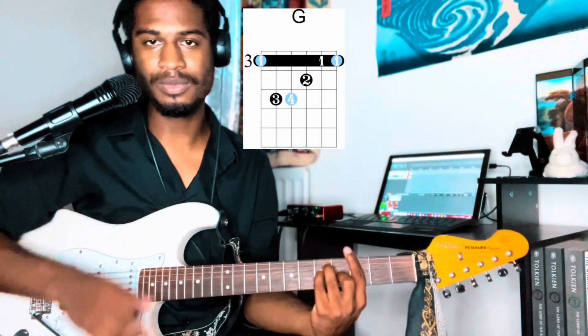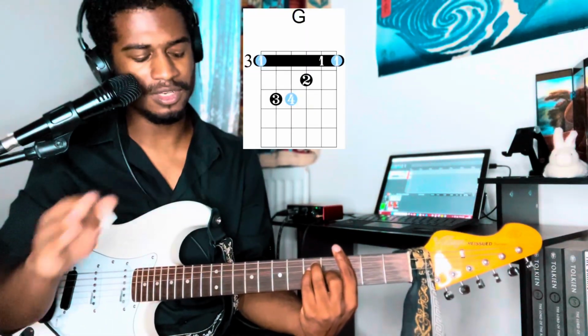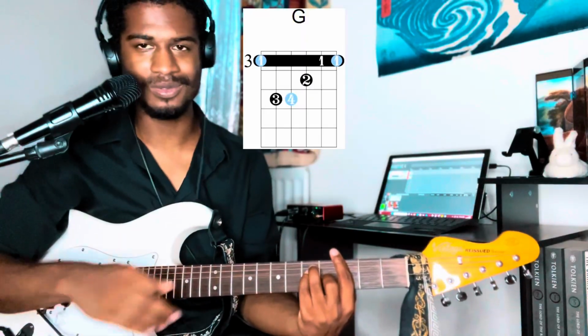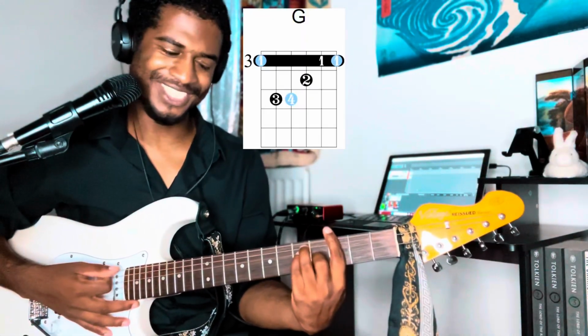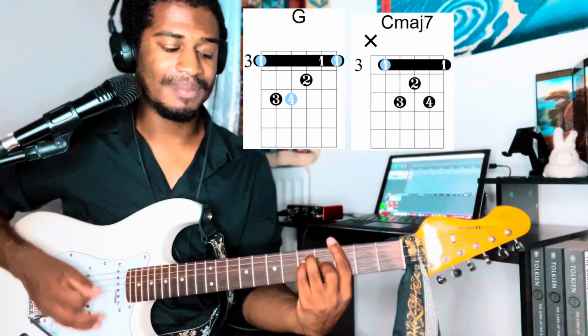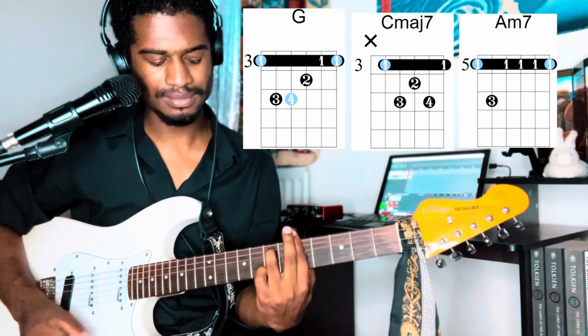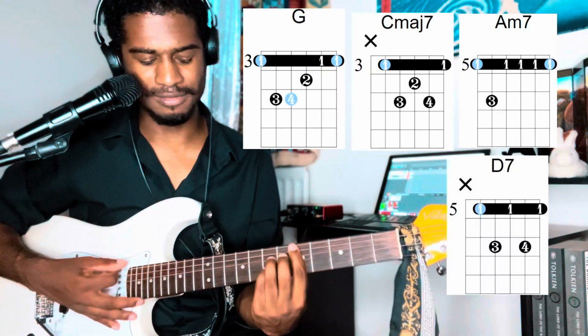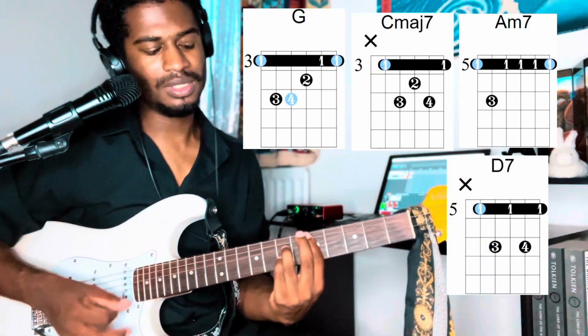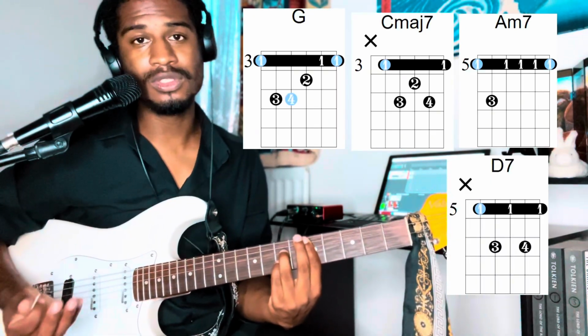Okay, so basically the chords are G. I'll put the chords here, but I'm gonna have to take them off after so I can show you the full diagram, so try to remember the chords. We got G, then C major 7, then A minor 7, then D dominant 7. So if you wanna put numbers to this, it's just 1, 4, 2, 5.